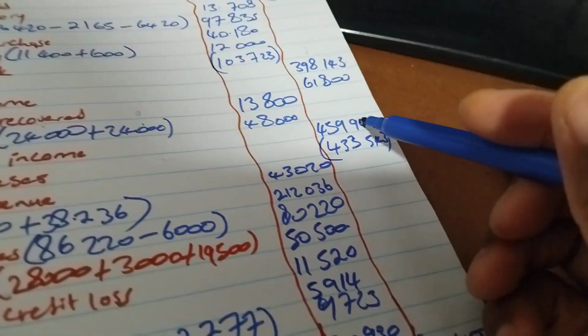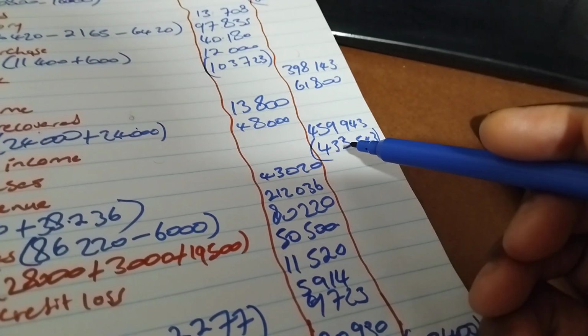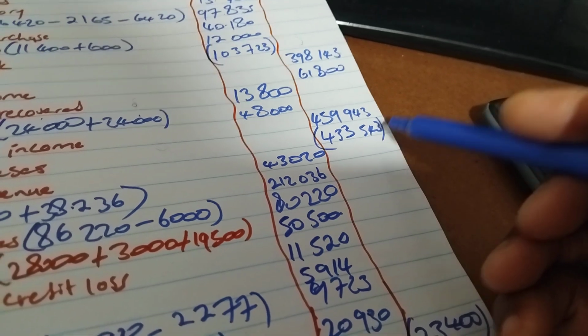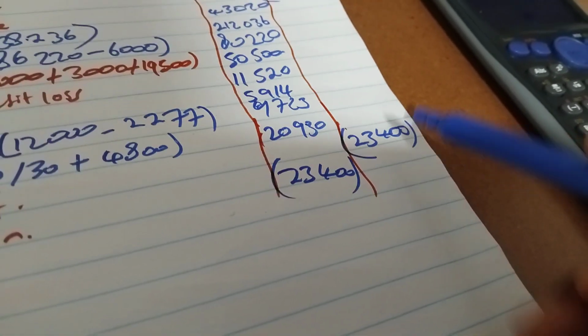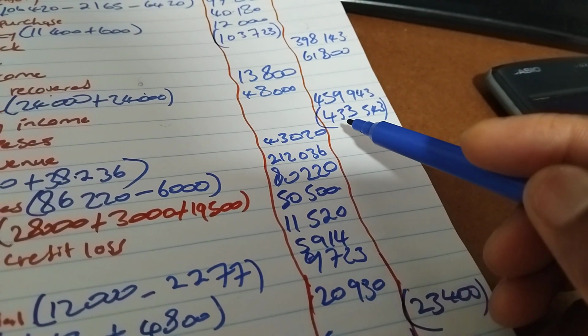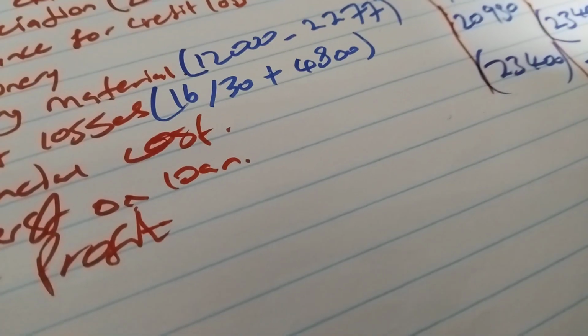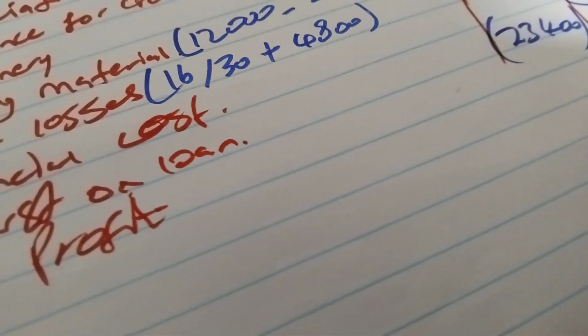So you're going to say gross operating income 459,943, less 433,543, and then less 23,400. 459,943 minus 433,543, less 23,400 must give you the net profit of 3,300. So this is your income statement. Thank you so much.